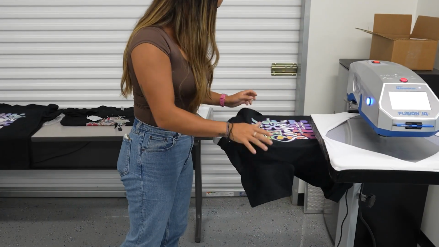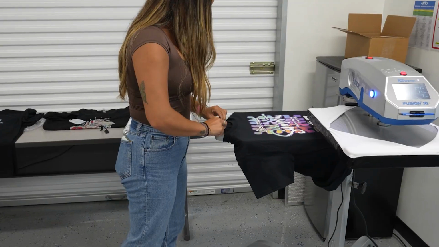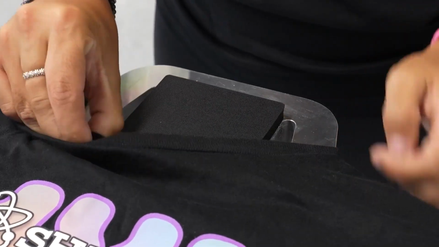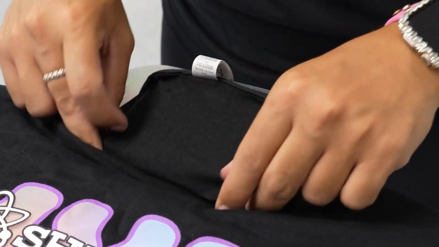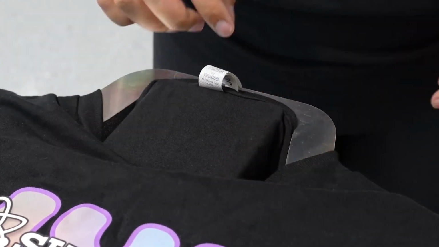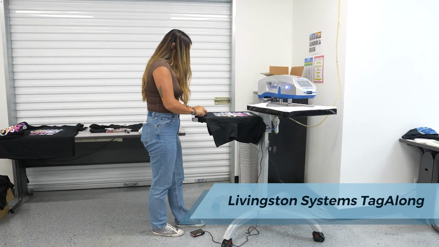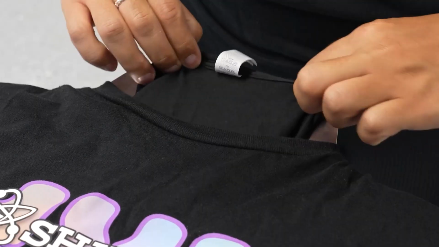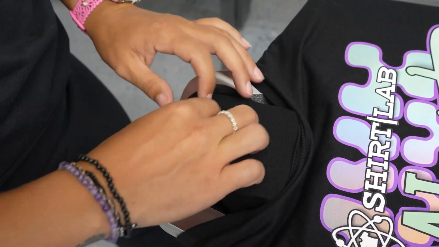The finishing touch to our event shirts is adding custom neck labels. A benefit of using the Jerzees 570 MR t-shirt is that the blank comes with tearaway labels. To keep the sizes organized, you'll want to do this step during the new label heat press process. In this shot, you can see the Livingston Systems tag-along heat press platen, which makes this process easier. You can move the neck collar out of the way, and then the shirt's tearaway label is removed.